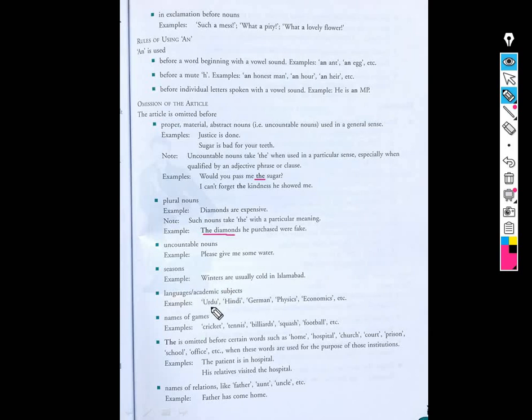Languages, academic subjects, for example, Urdu, Hindi, German, physics, science, economics, mathematics. Okay, you cannot use any article before them. Okay, for example, you cannot say I am learning an Urdu, I am learning a Hindi, but you will say I am learning Urdu, I am learning Hindi. Okay? Names of games, you cannot use before names of games. Cricket, tennis, billiards, squash, football. I am playing a football. This is incorrect. I am playing football.